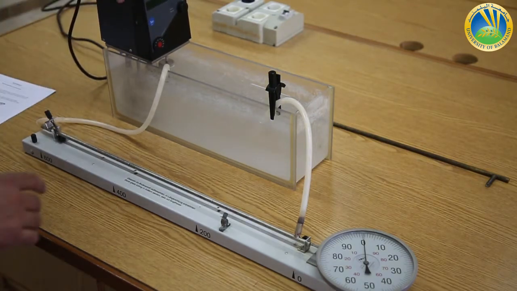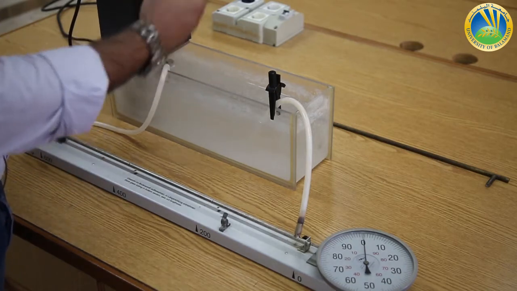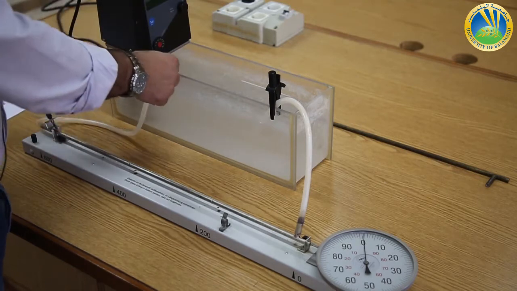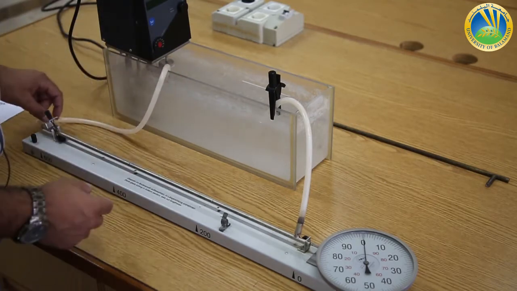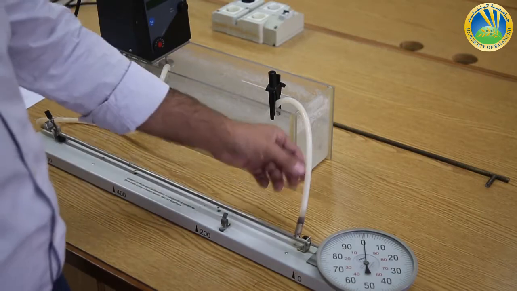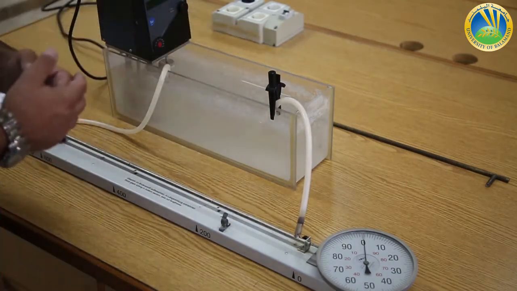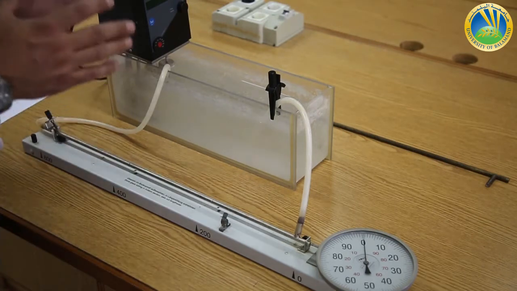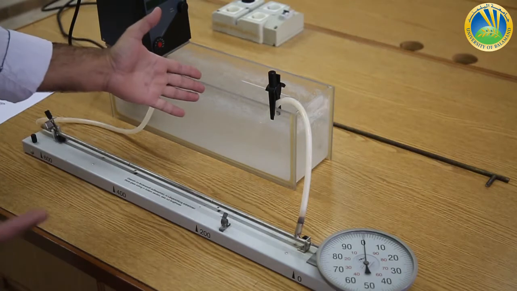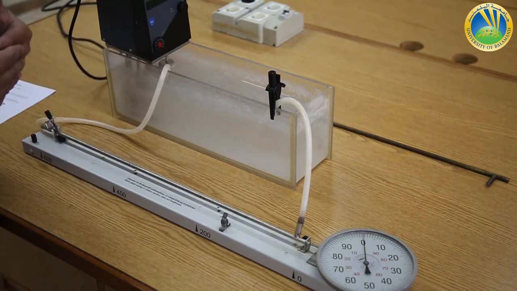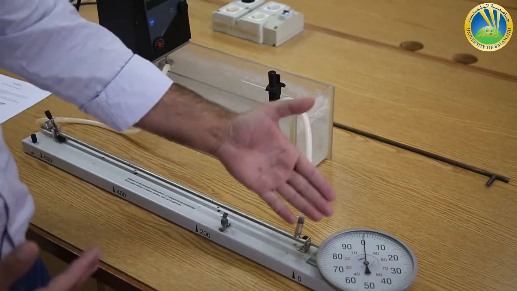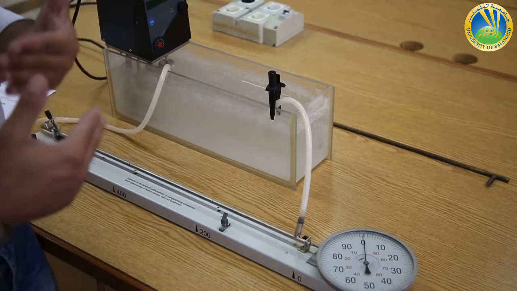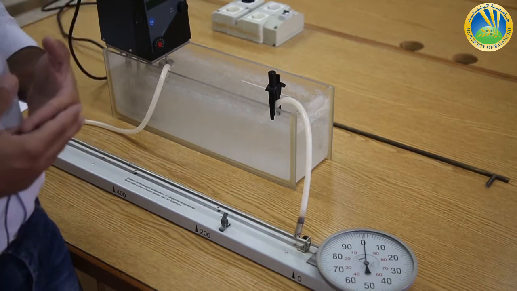This heater will heat the water, increase its temperature, and then blow it by the rubber tube into the steel tube and back to the aquarium. First, we will start with the initial temperature of water, and we will measure the variation of the length of the steel tube at each increment of 5 degrees.